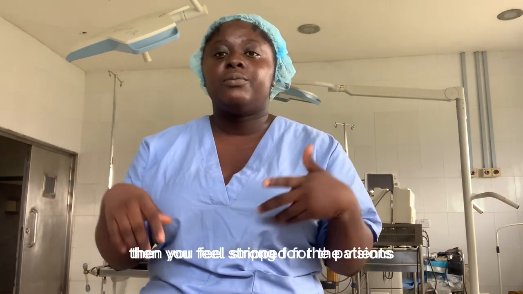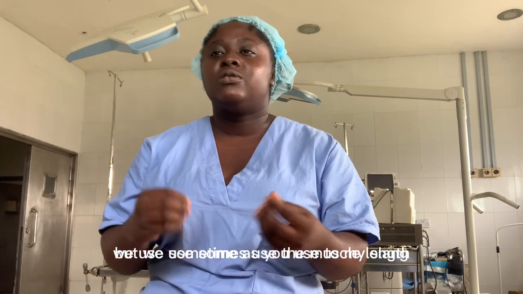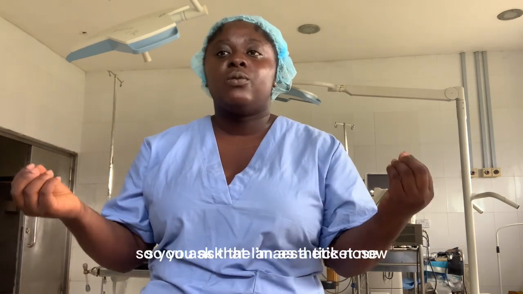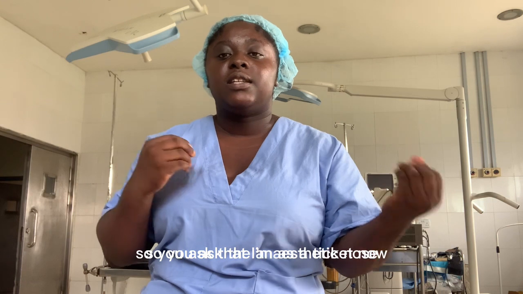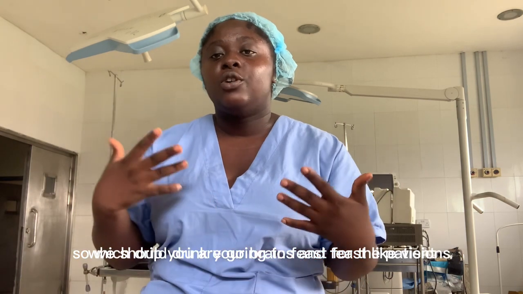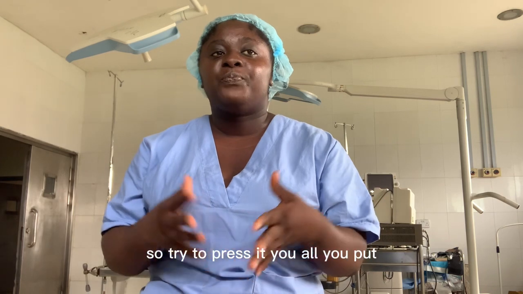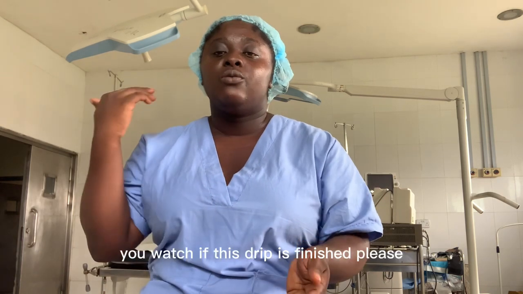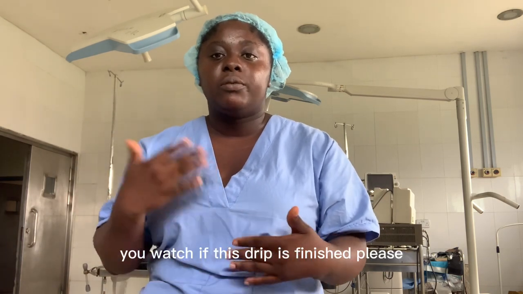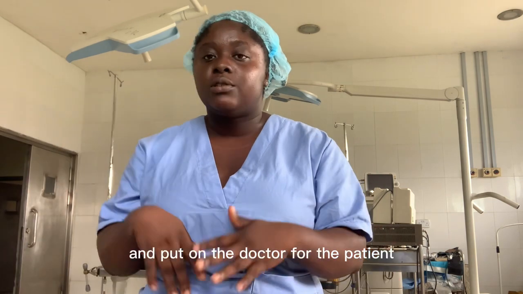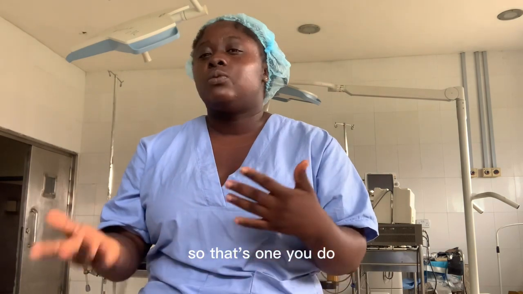Then you fix a drip for the patient. Sometimes we use normal saline. So you ask the anesthetic nurse which drip you are going to fix for the patient. Throughout the procedure, you put a drip for the patient. You watch, and if the drip is finished, you replace it and put another drip for the patient. So that's one thing you do.